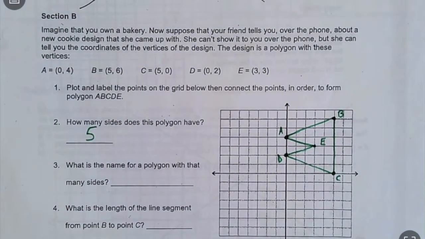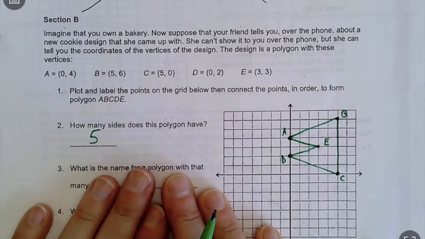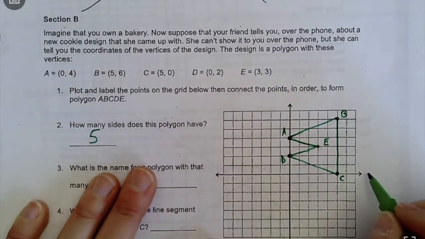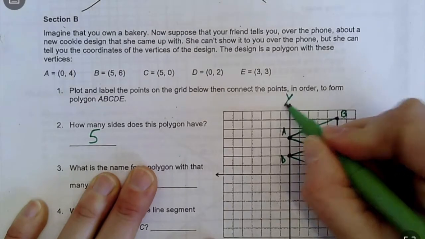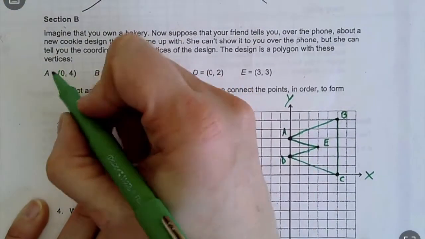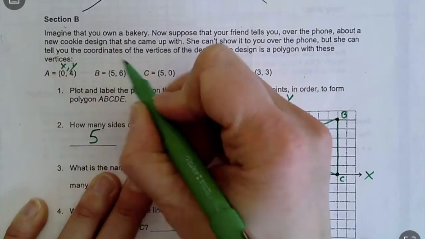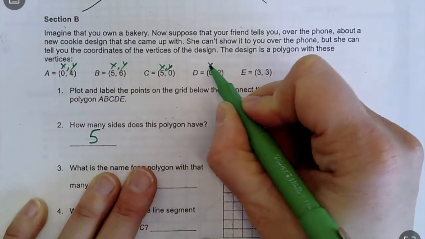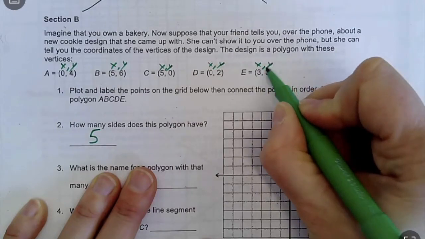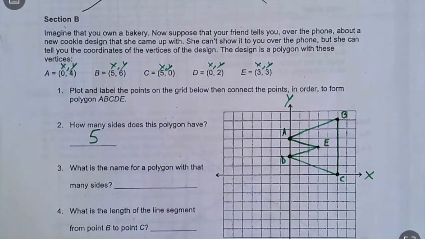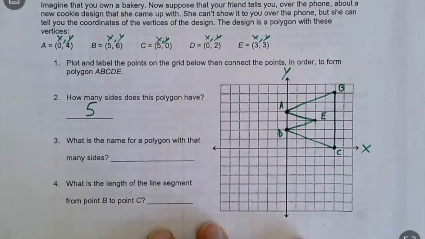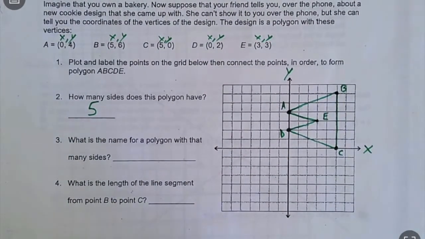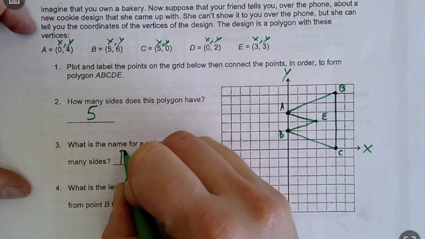Another thing I want to point out here before going into naming that is you need to know this is your x-axis and your y-axis. You need to know when they give you coordinates, they're always giving you x comma y, x comma y. Each one of these is x comma y. That helps you figure out the first number goes on the x-axis and the second number goes on the y-axis. What's the name for a polygon with this many sides? If it has 5, we call that a pentagon.